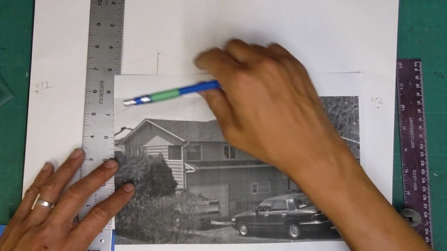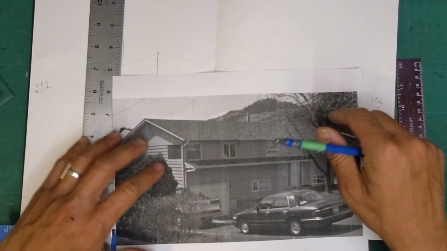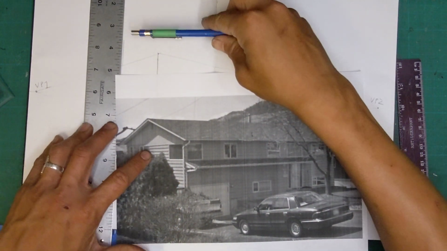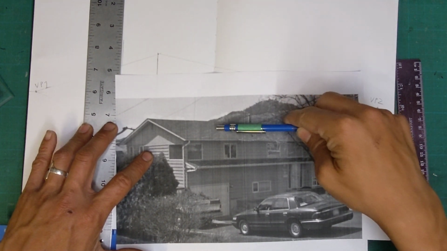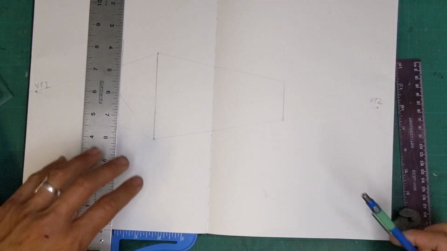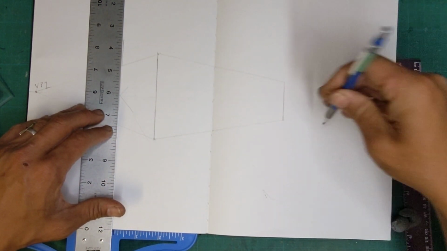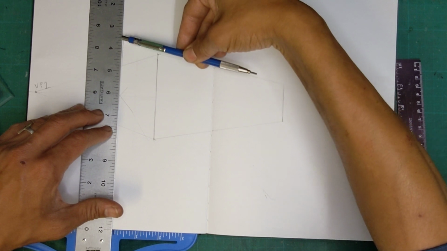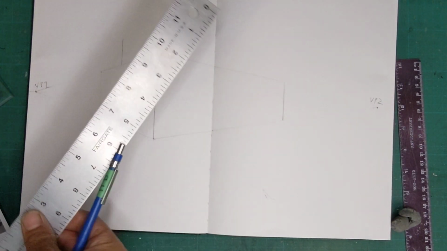You just try to go with what looks right. But I'm going to make it tall enough so that you can see the top like we can in the photo here. So I know that if I come up to this point and I connect it down to here, then you're going to see a little bit of the top.